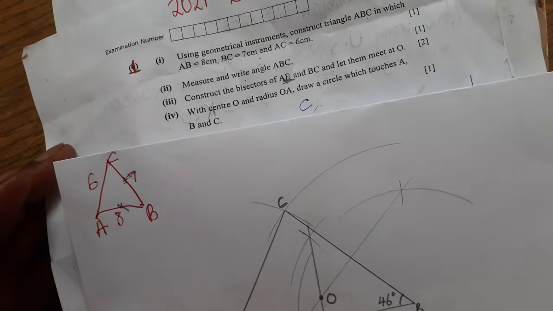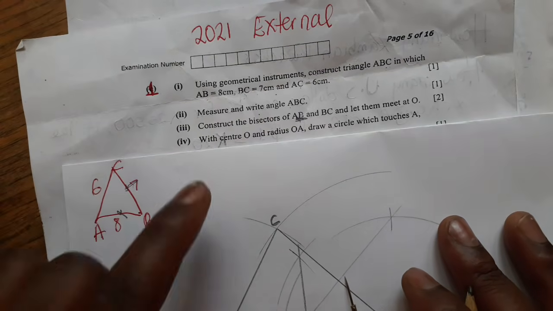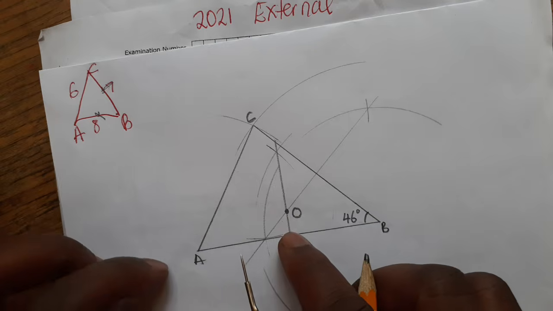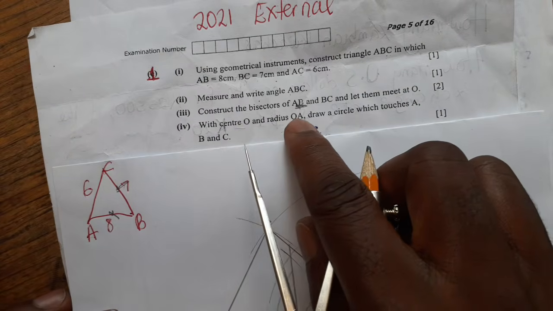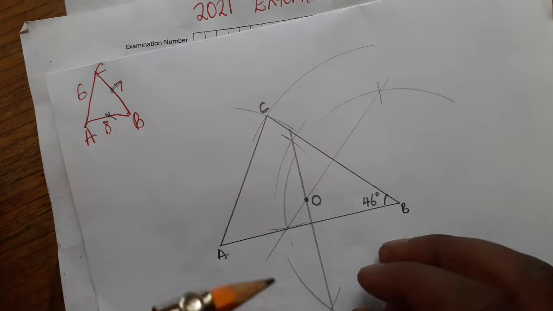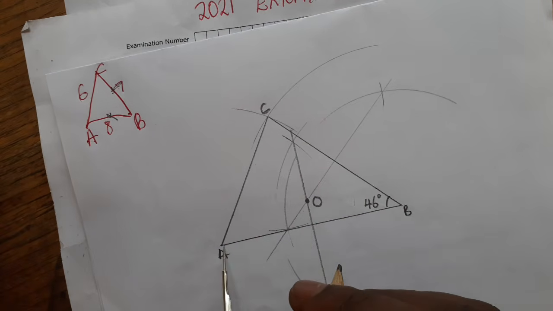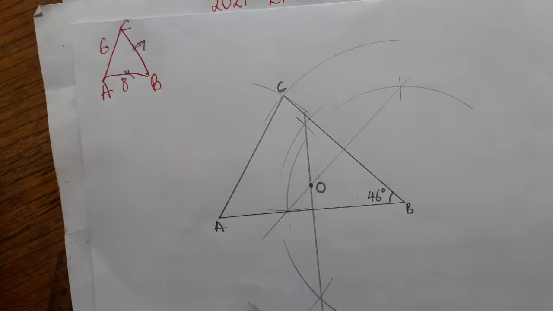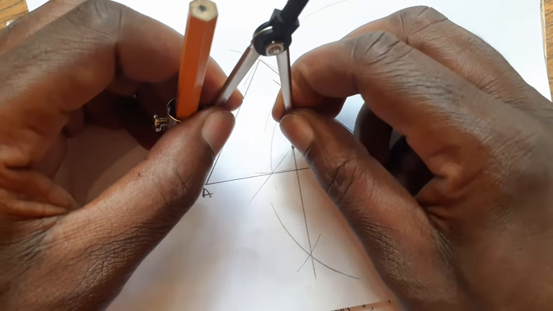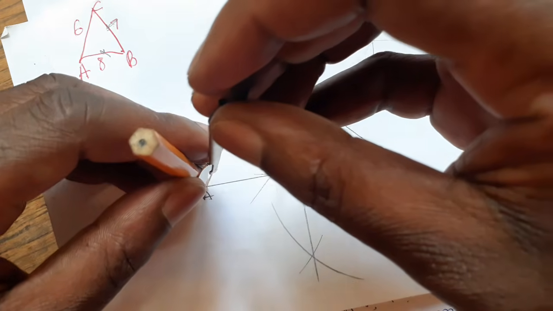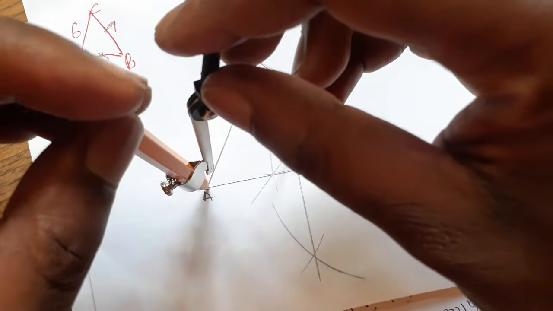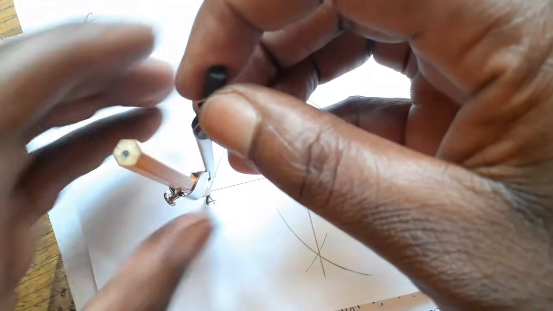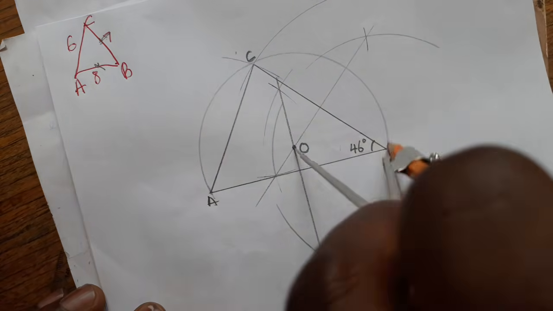What is the other question now? Okay, so the last question is with the center O, O as the center here, and the radius OA. Radius OA, meaning the radius of the circle, is going to be from O to A here. That's what it means. Draw a circle which touches A, B, and C. So what they are saying is, this is our center here. Then this is radius. So it's supposed to come here like this. I hope you're able to see that. I must hold it like this. Then you draw a circle.